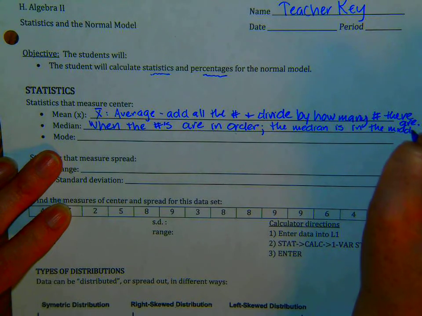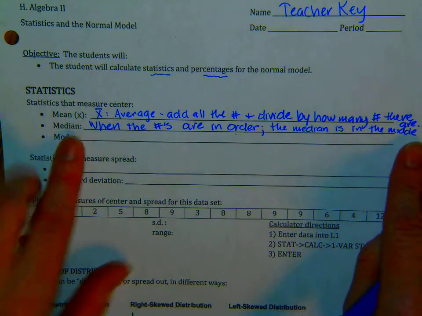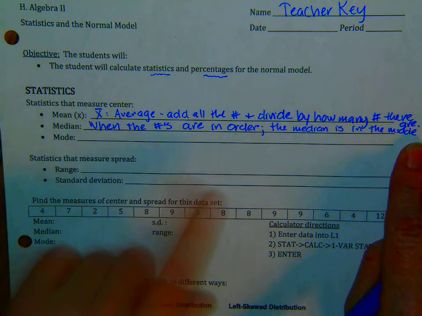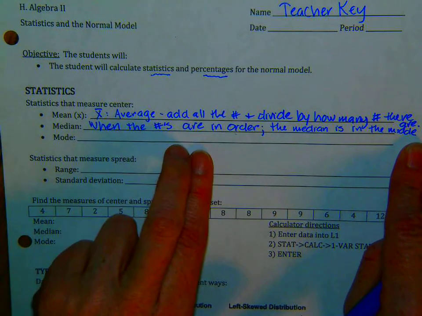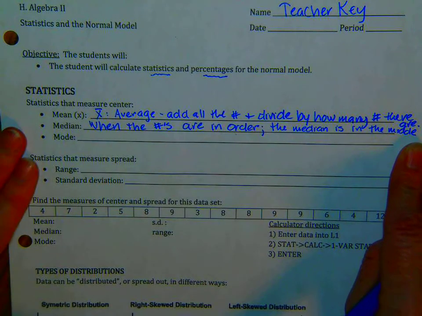Okay, now if there are two numbers in the middle, so we have an even number of numbers, then we just take those two numbers, add them together and divide by 2. Okay, so the median is the number in the middle.